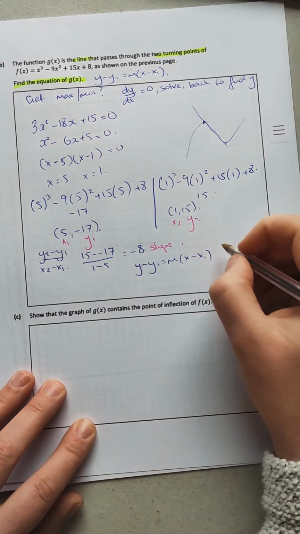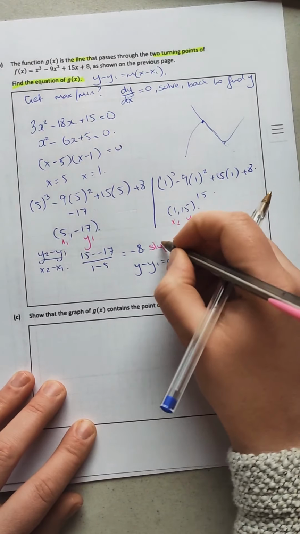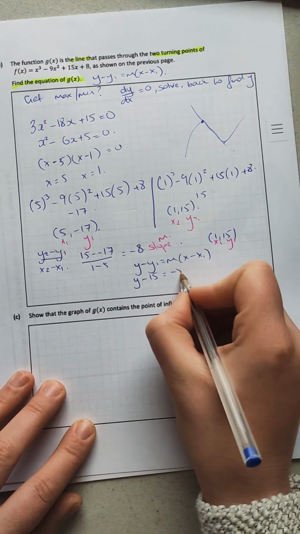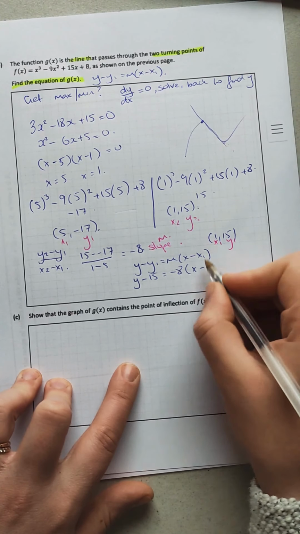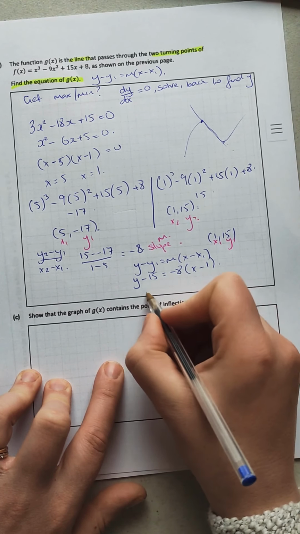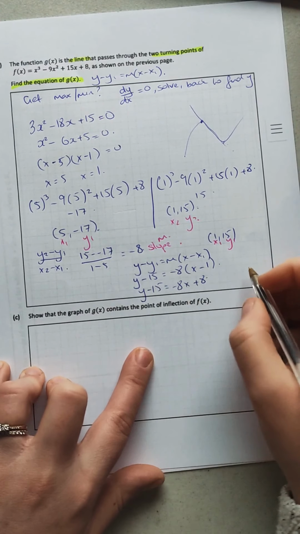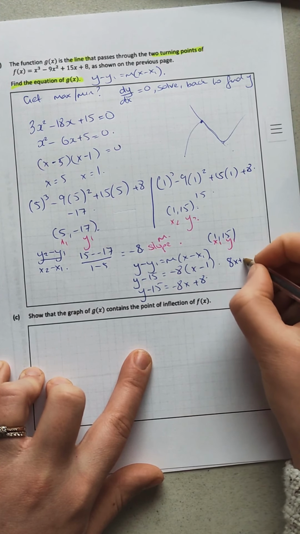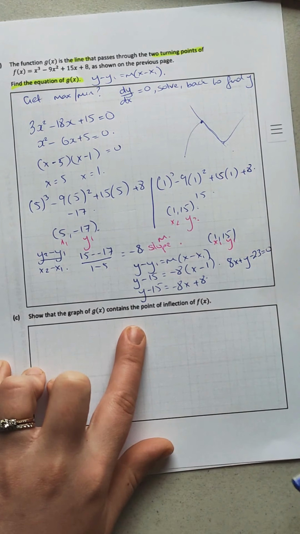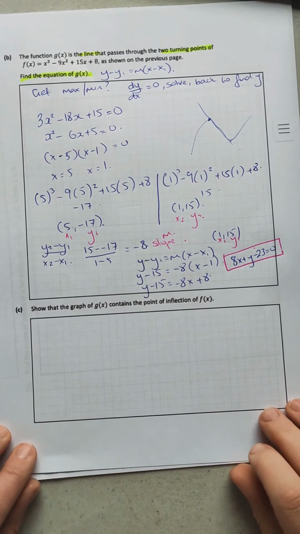I might use this one, 1 comma 15, as my x1, y1, because I just don't want to be dealing with negative numbers. Y minus 15 is equal to minus 8 and x minus 1. So that all works out to be y minus 15 is equal to minus 8x plus 8. So bring that over there. I have 8x plus y minus 23 is equal to 0 as your final answer. Okay, so make sure you're pausing as you're going along.